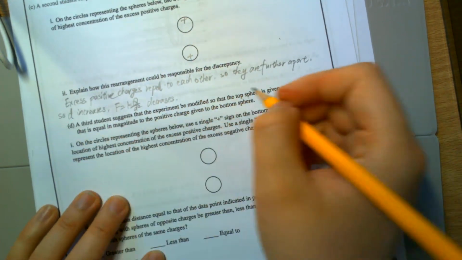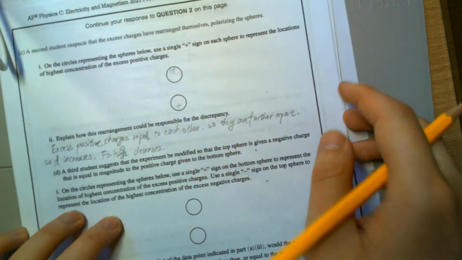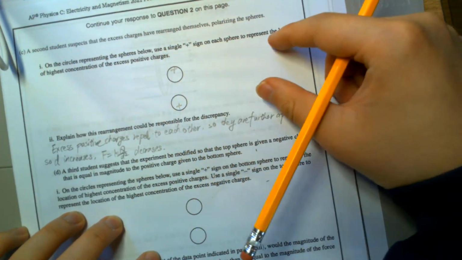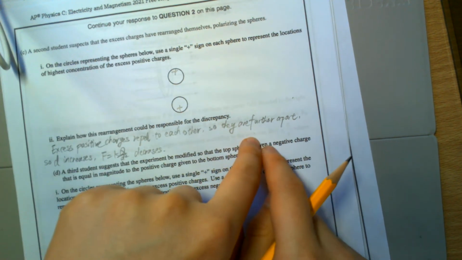A third student suggests that the experiment should be modified. So one thing to mention, when two spheres are getting closer, the charges move further apart, right?